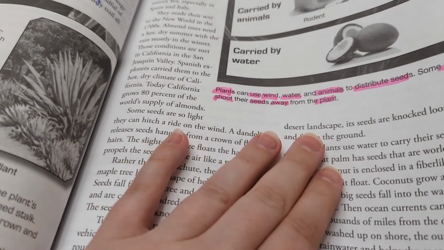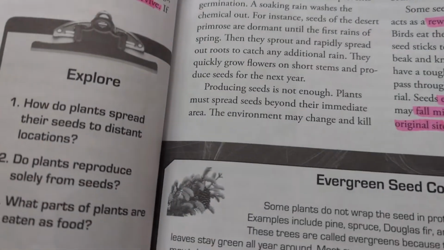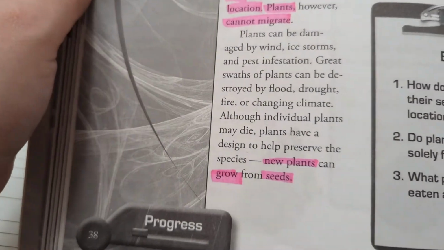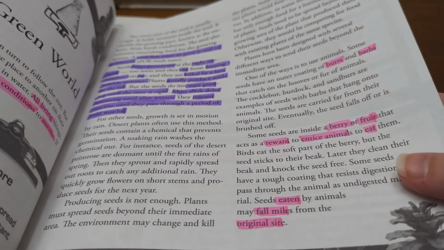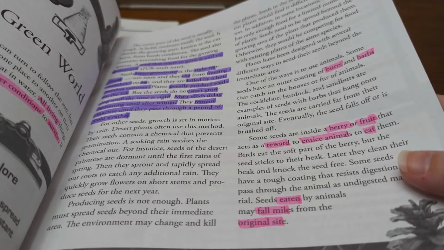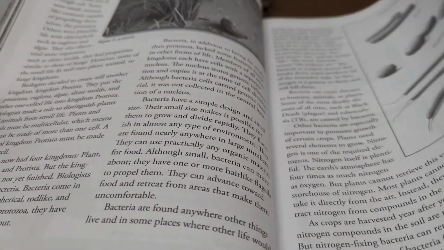I do let him highlight in this book. It's a very good reference book. Right now he's in chapter 4. Again, this curriculum can be used for the whole year. And we use it to supplement his minutes. And it works well with him. He understands it. He likes it. He can talk about fungi now.